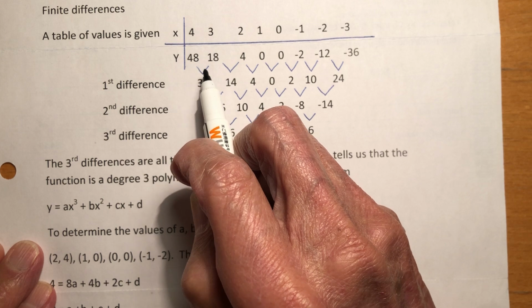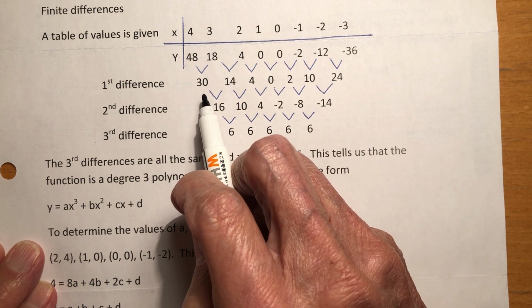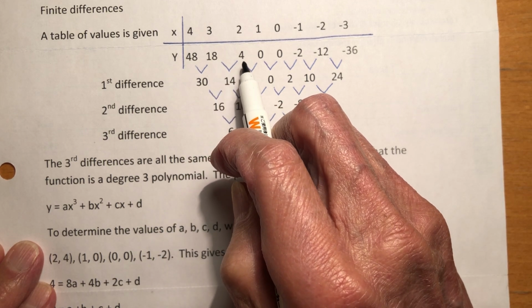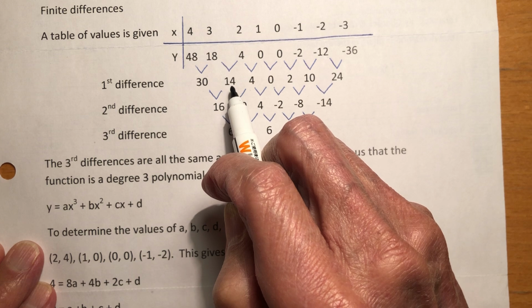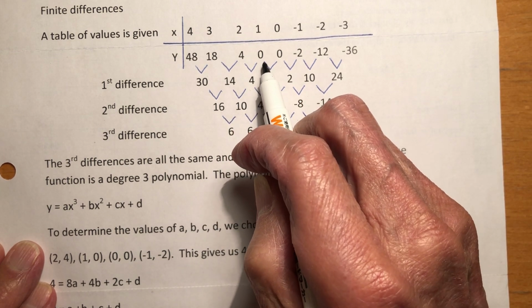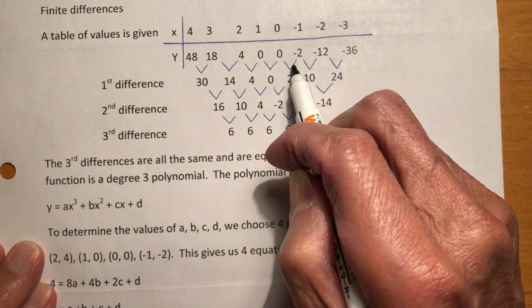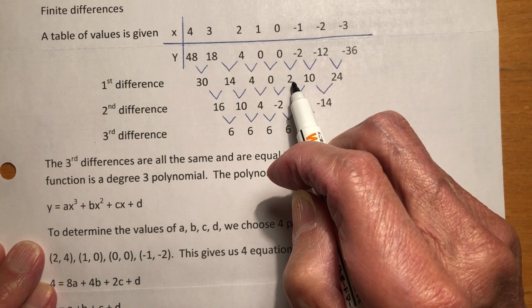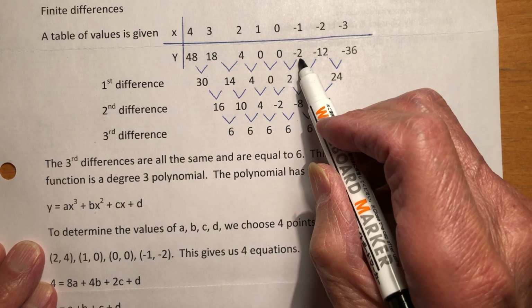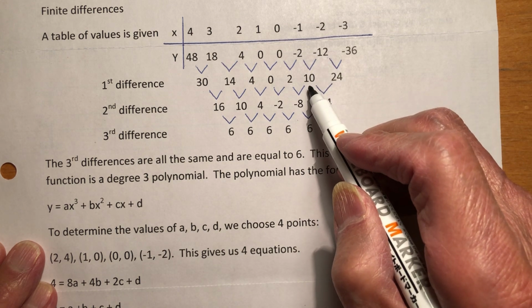48 minus 18 is 30. 18 minus 4 is 14. 4 minus 0 is 4. 0 minus 0 is 0. 0 minus negative 2 is positive 2. Negative 2 subtract negative 12 is 10.